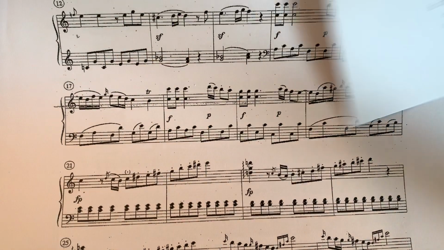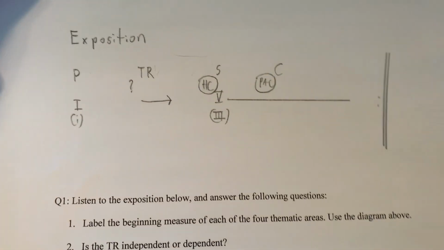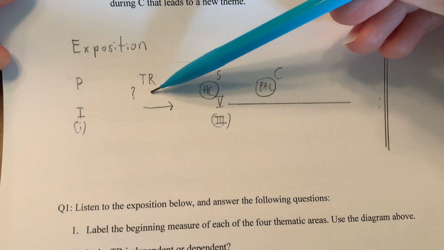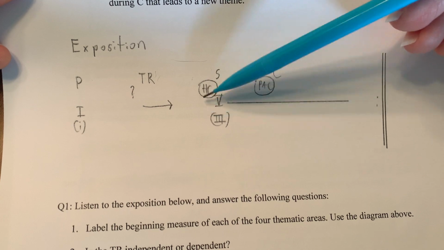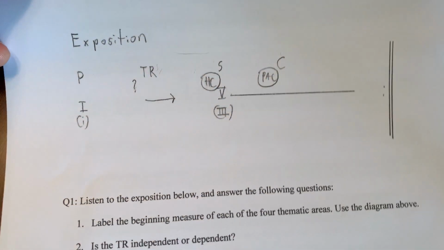Actually, before I go into the next point, notice in the diagram of the transition, we're going to build energy, we're going to arrive on an emphatic half cadence, and there's going to be the medial caesura, and then S will pick up.